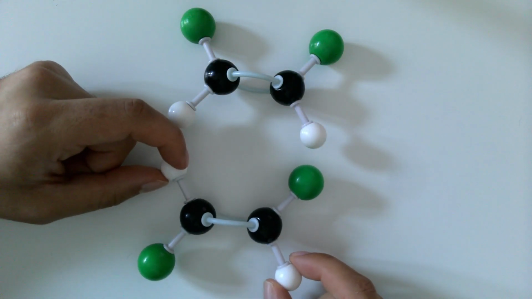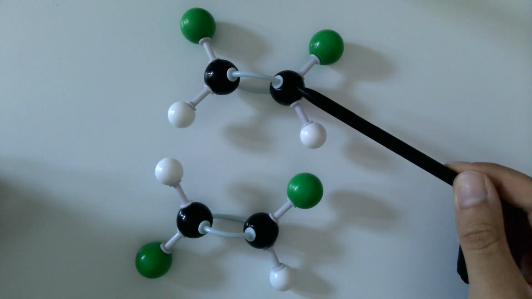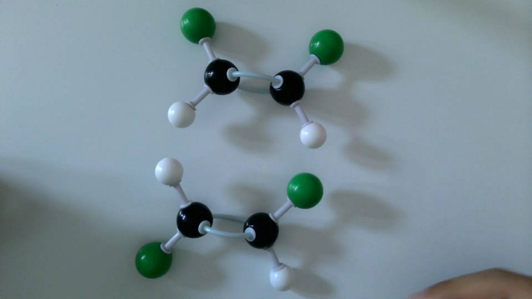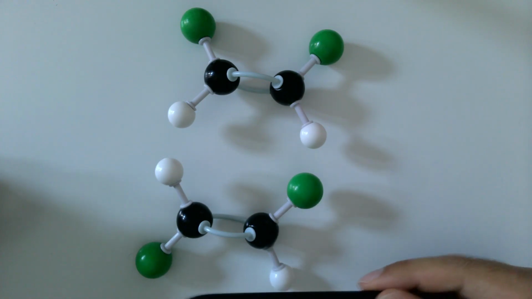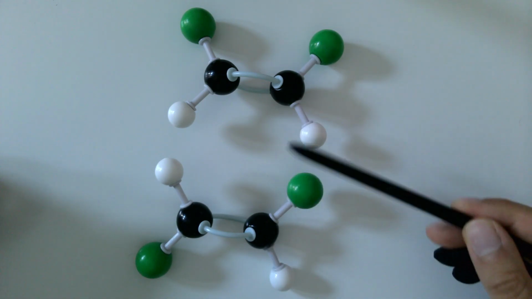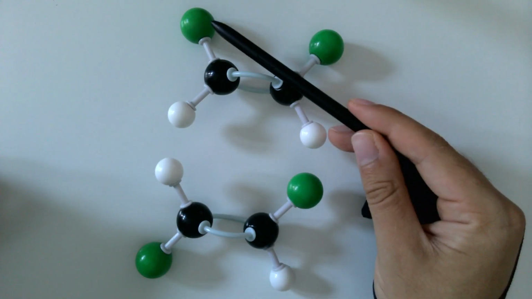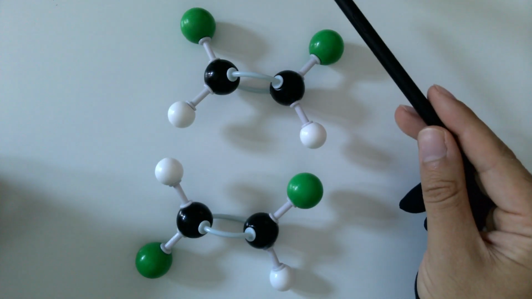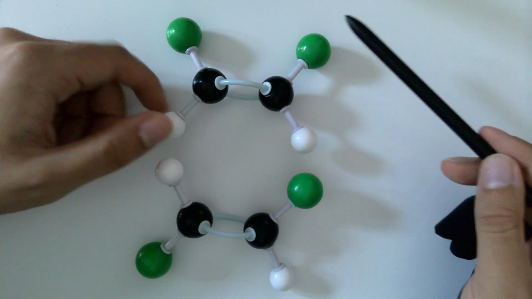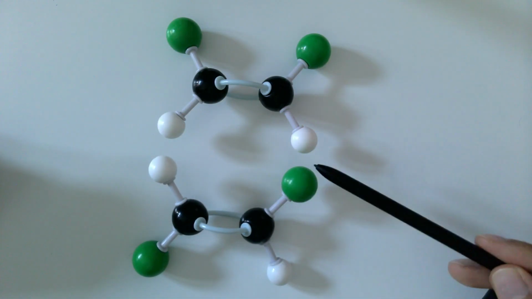Therefore, they require two different names, even though they are both made up of two carbon atoms, two hydrogen atoms, and two chlorine atoms. They are not the same. One of them, the two bulky groups, the heavy chlorine atoms, are pointing in the same direction, upwards, whereas the bottom one, they are pointing in the opposite direction.